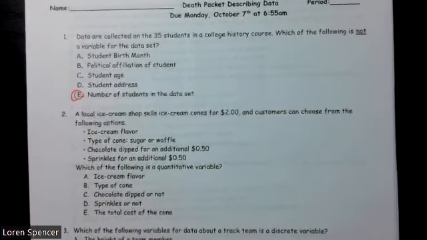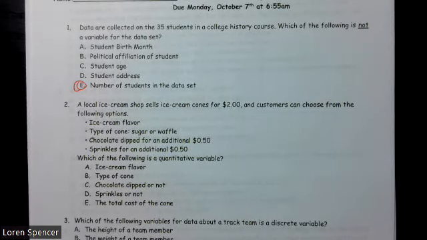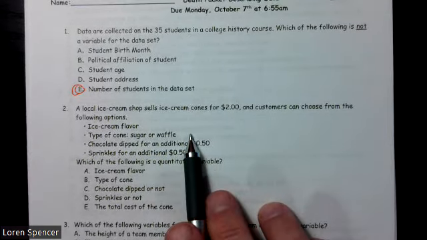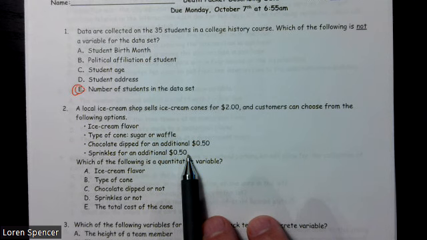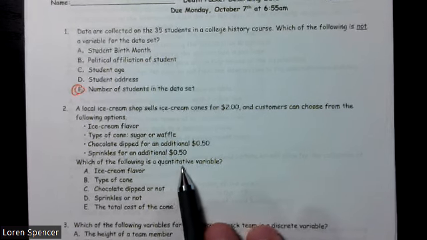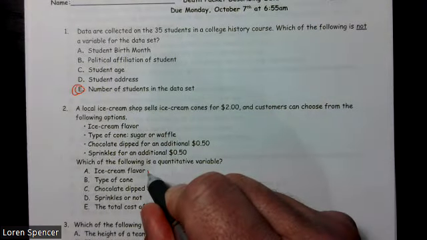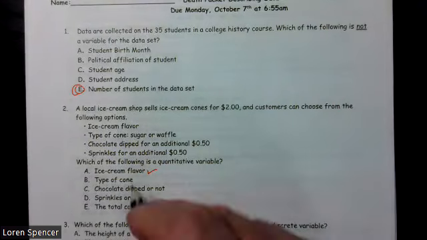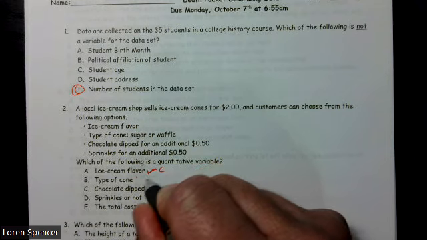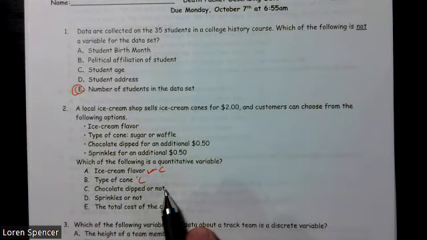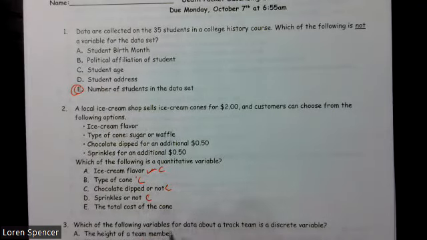A local ice cream shop sells ice cream cones for $2 and customers can choose from the following options. You can choose ice cream flavor, type of cone, chocolate dip for an additional 50 cents, sprinkles for an additional 50 cents. Which of the following is a quantitative variable? Well, flavor is qualitative or categorical. Type of cone, qualitative or categorical. So I'm going to put C by these because they're categorical. Chocolate dipped or not, that's also categorical. Sprinkles or not, that's categorical. It either is or not.